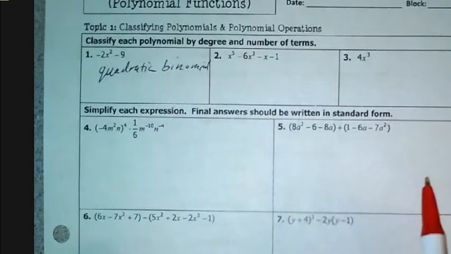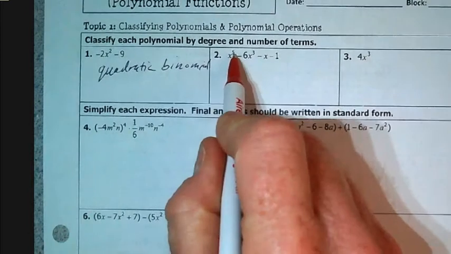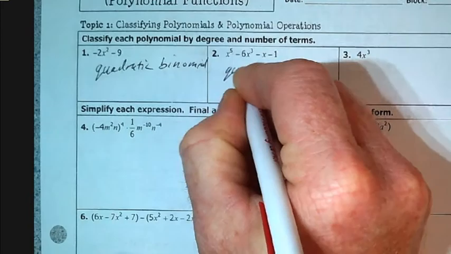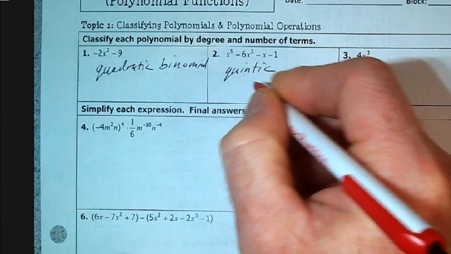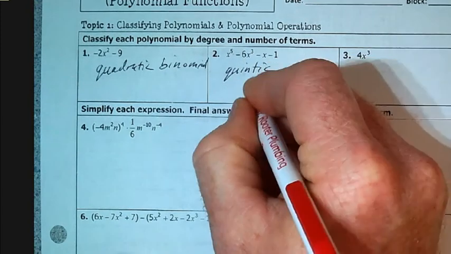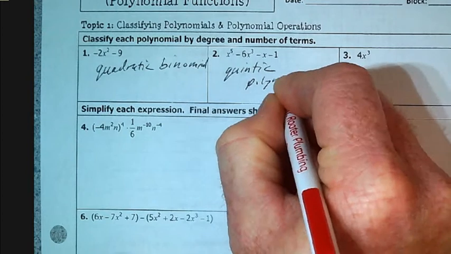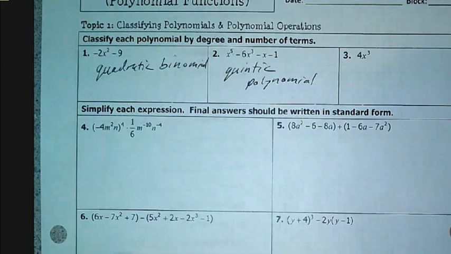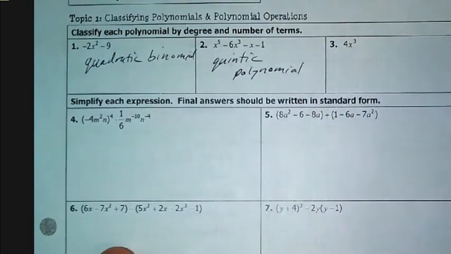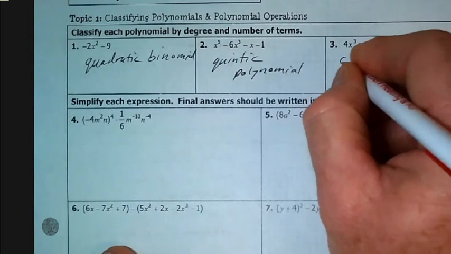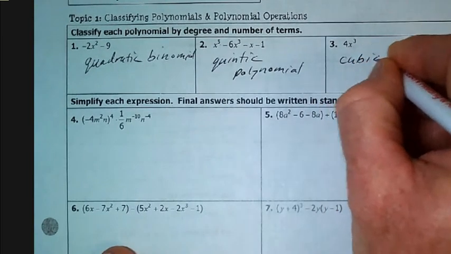Number 2, the highest degree is 5. That means it is quintic. And it's 4 terms, so that's a polynomial. Number 3, it's cubic because of the 3rd degree, and it is a monomial.